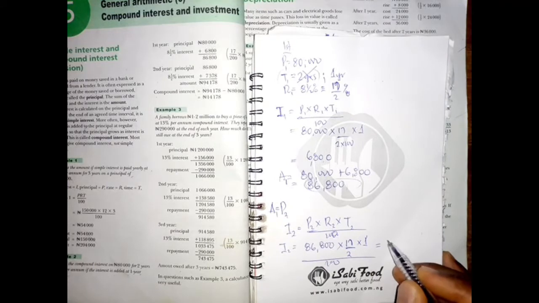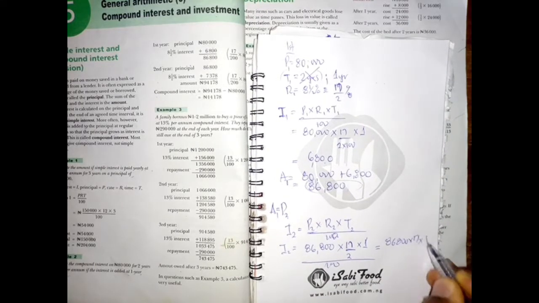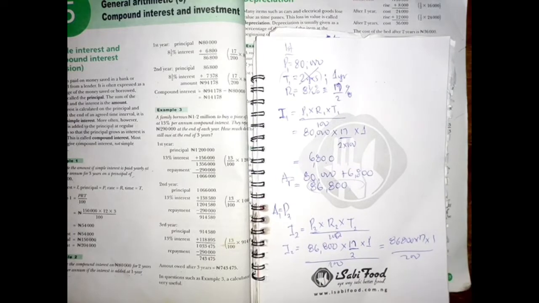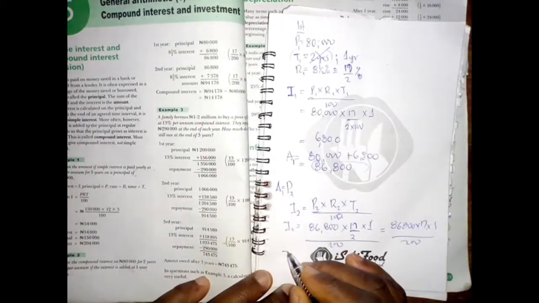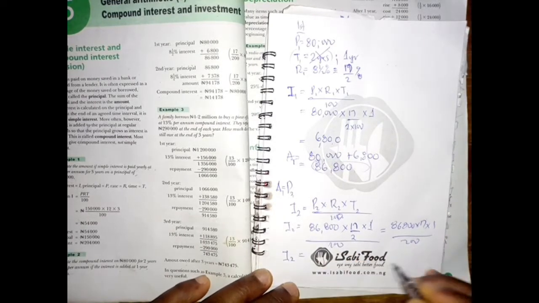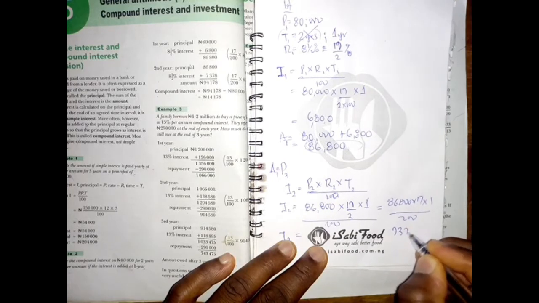So this gives you 86,800 times 17 times 1 over 200. So when you calculate this, our interest is equal to 7,378.